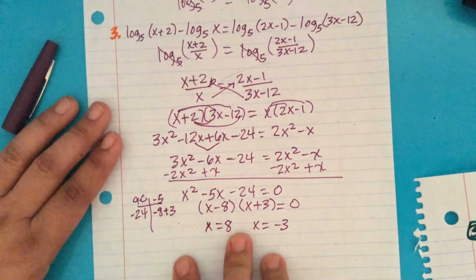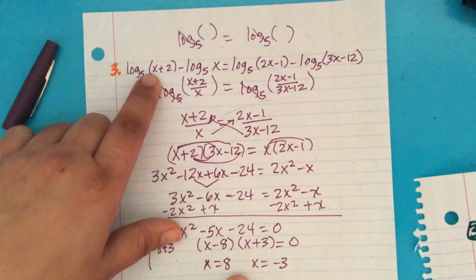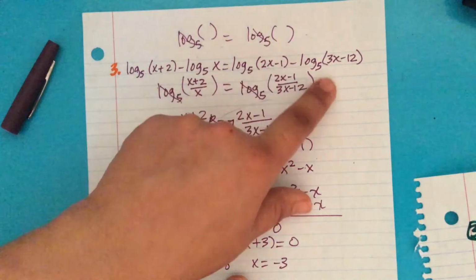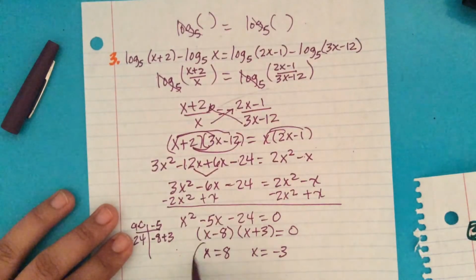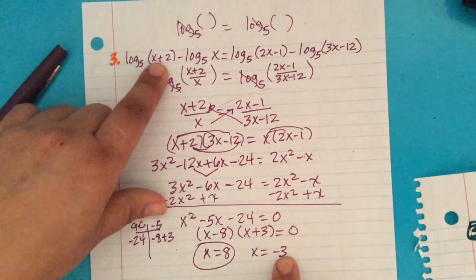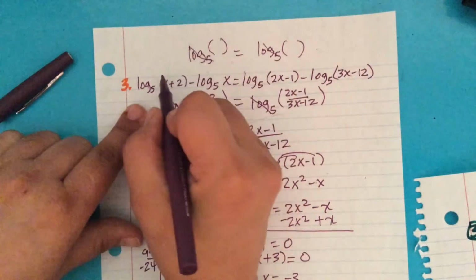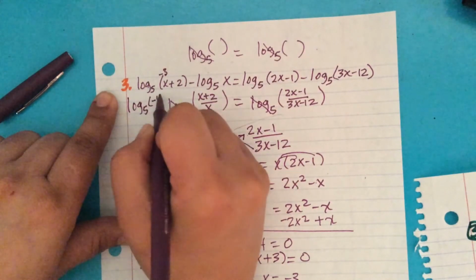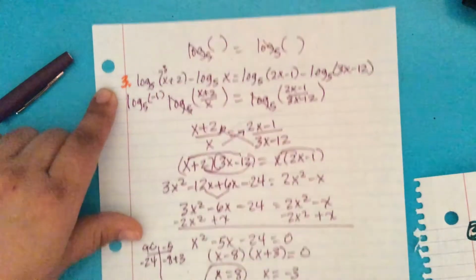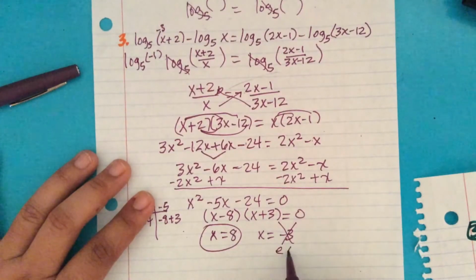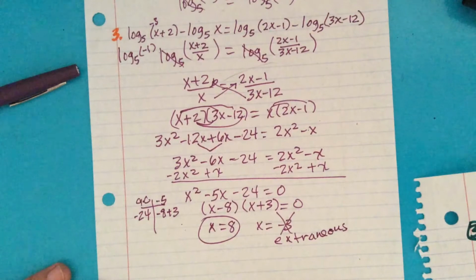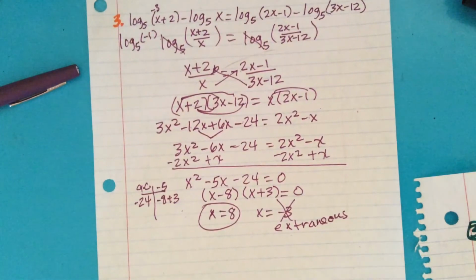Okay, so which one will work? Well, if I plug in an 8, that's 8 plus 2, that would be positive. 2 times 8 is 16 minus 1, that would be positive, and that would be positive. So this one's okay. If I plug in a negative 3 right there, that's already going to give me log base 5 of negative 1. So that's going to be an error on the calculator. So then this is extraneous. That means it's not a solution. Okay, so that's example 3. Example 4.